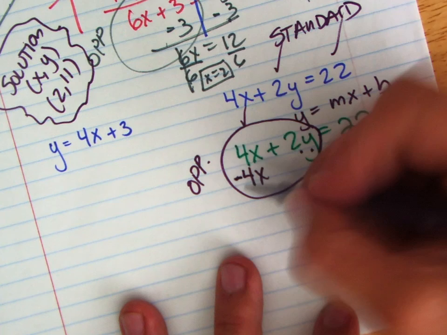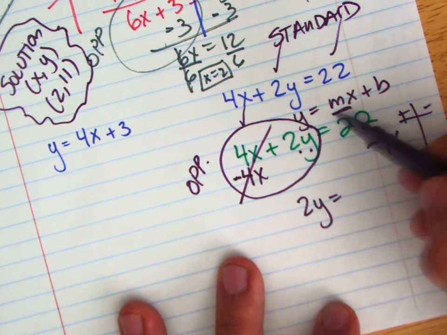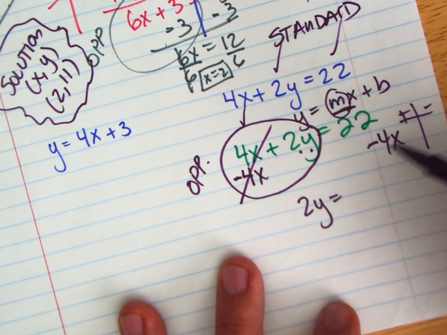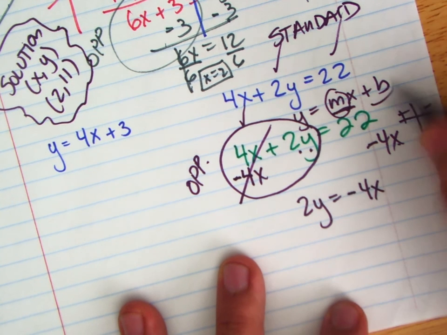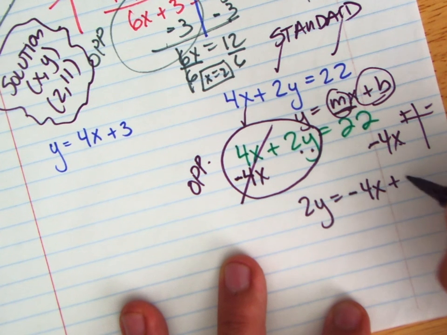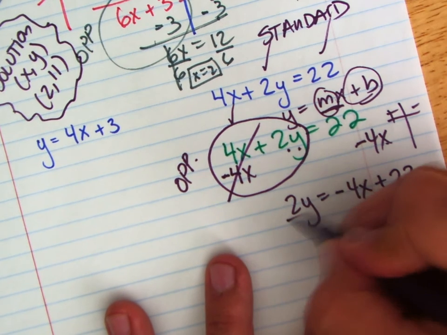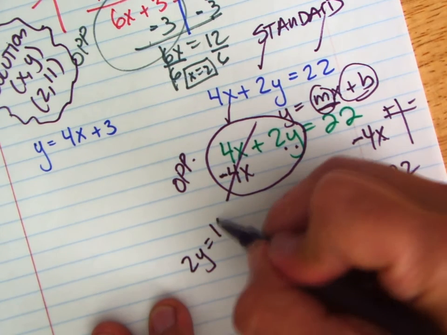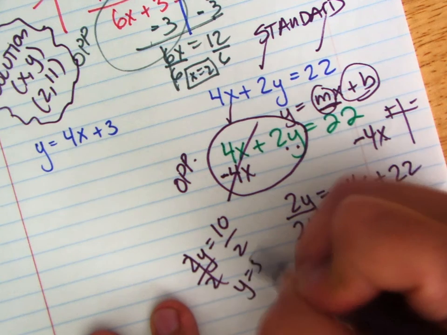Okay? So now we got 2y equals, remember, I want mx. M is a number. So this one is your number with the x. So I'm going to put negative 4x. And then your b, your constant, the one without the variable, is 22. Now I could divide by 2. Just like what you've been doing before. If I had 2y equals 10, right? I divide by 2. Y equals 5.